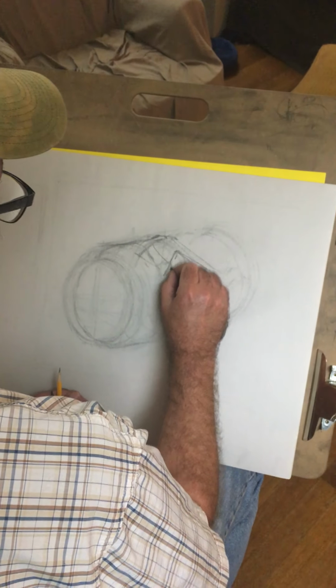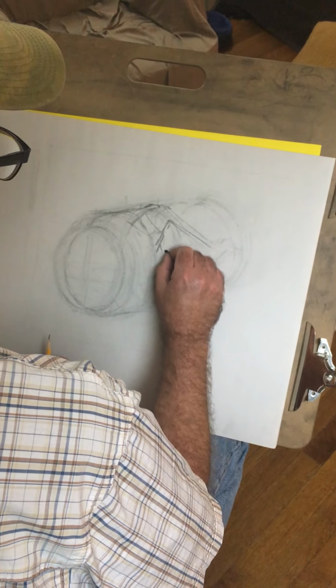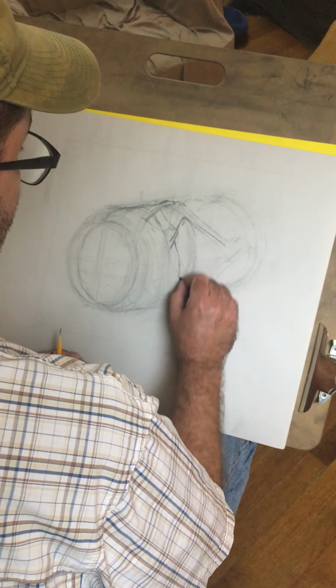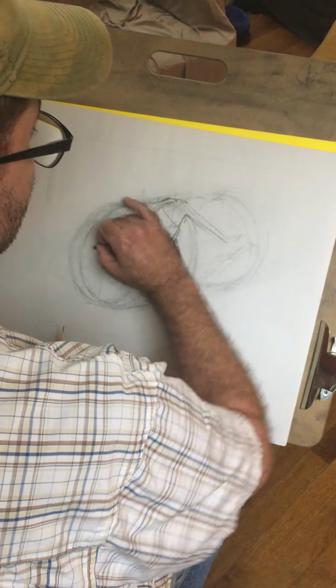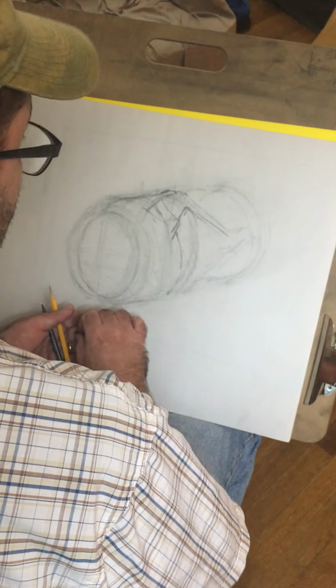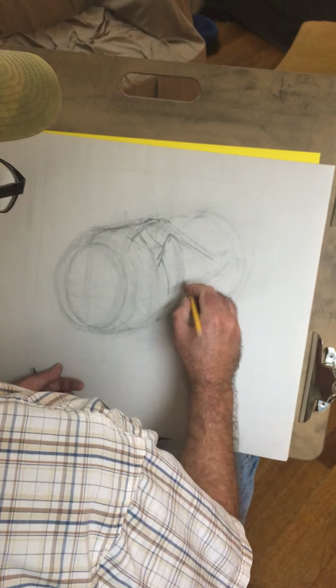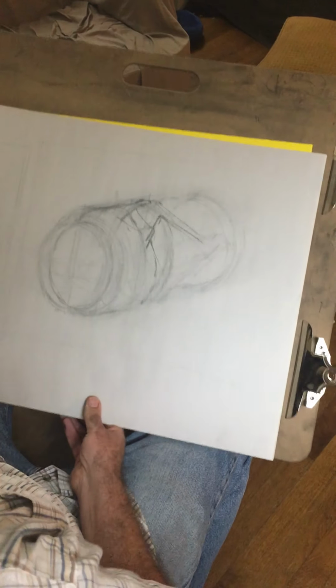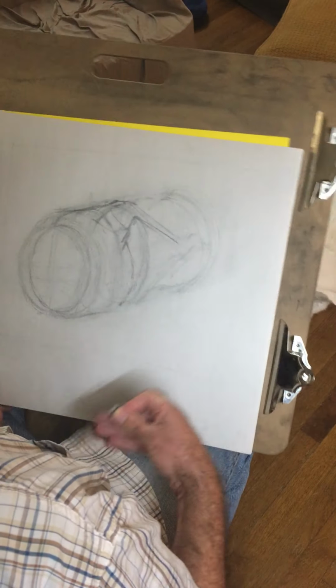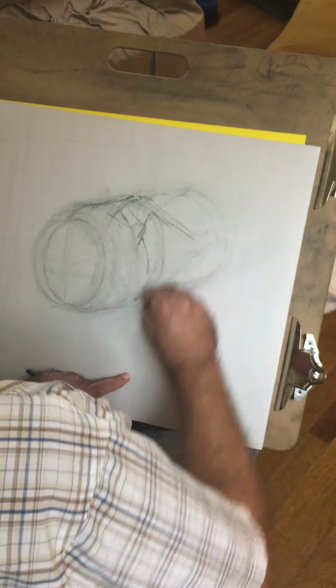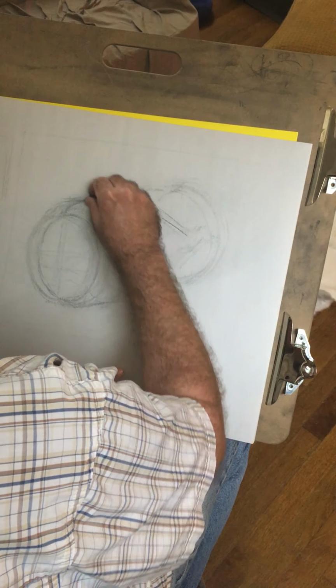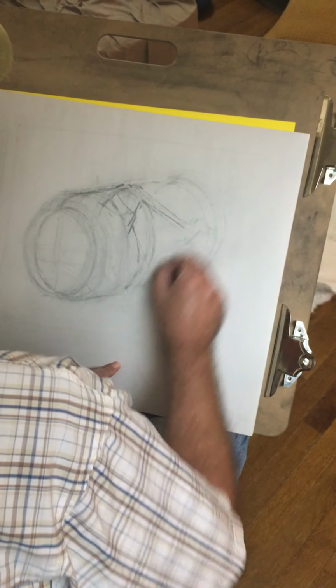Then it's going to come around and then down. So having those lines where you've placed some of those ellipses to begin with is useful, but you also need to know that they're potentially going to be shifted and altered as you're working.